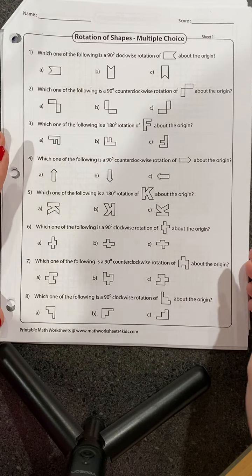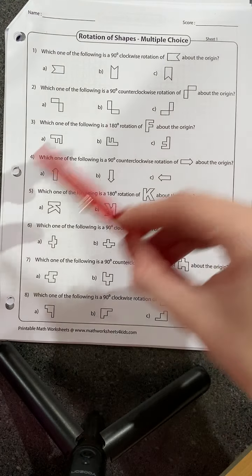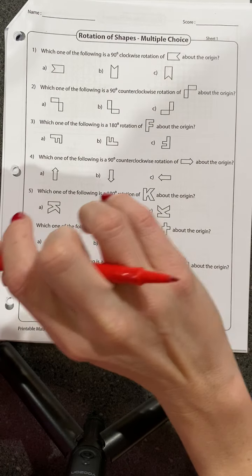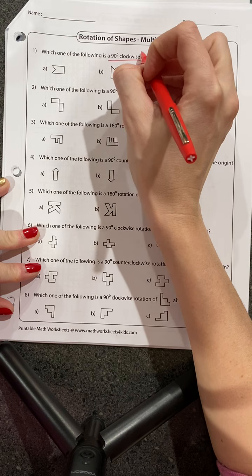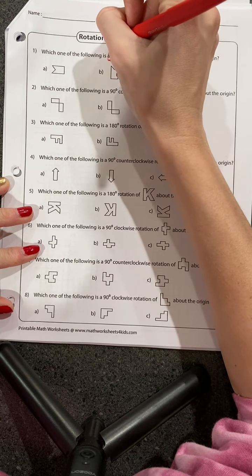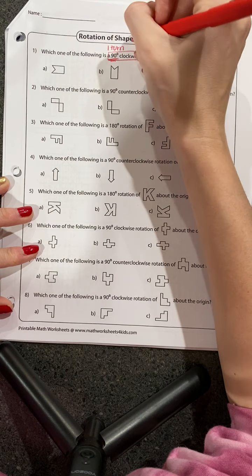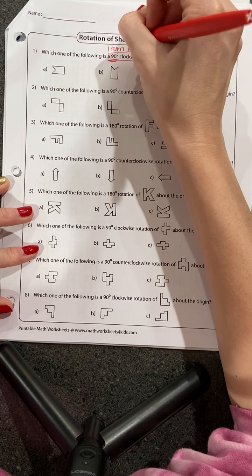So let's look at the next page. Which one of the following is a 90-degree rotation of this symbol about the origin? Now here it says 90 degrees clockwise. So 90 degrees tells me I'm doing one turn. Clockwise tells me I'm going to the right.